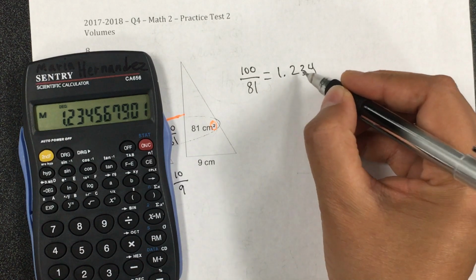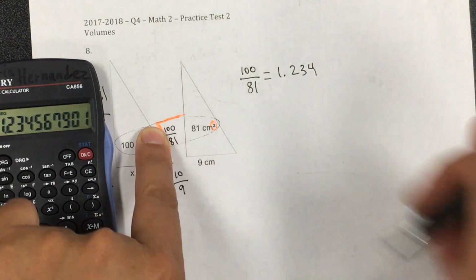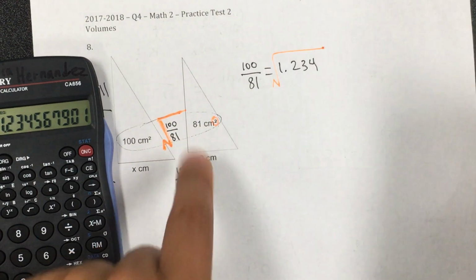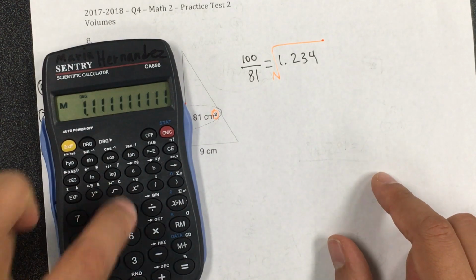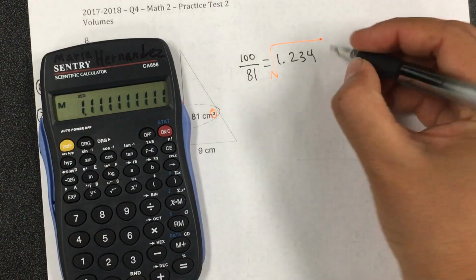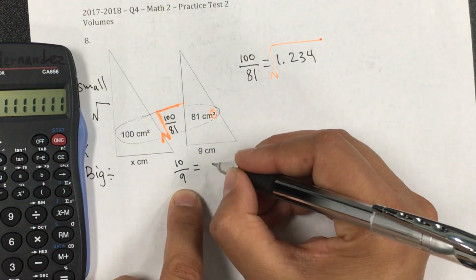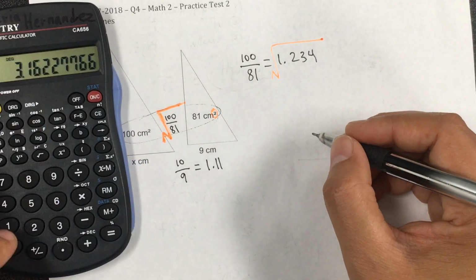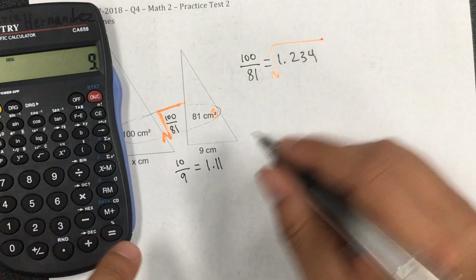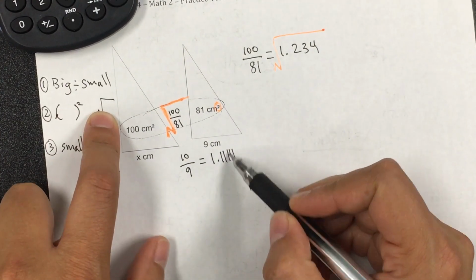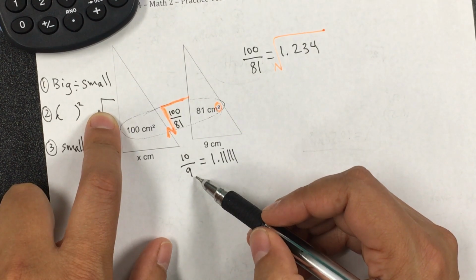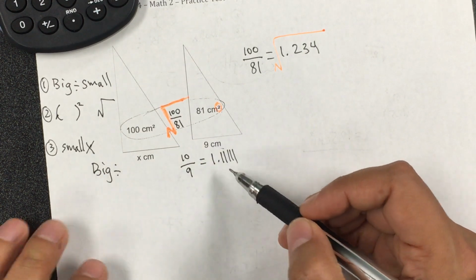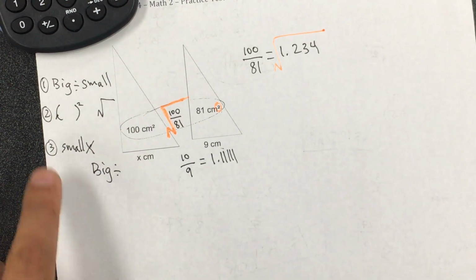Okay, so this is this. Then what do we do with that 100 over 81? We take the square root. So the square root of that is 1.11111. In fact, it's the square root of 100 over 81, which is 10 over 9. Okay, I already got the answer either in decimal form or in fraction form. Since we got the square, we take the square root, and we got 1.11111.